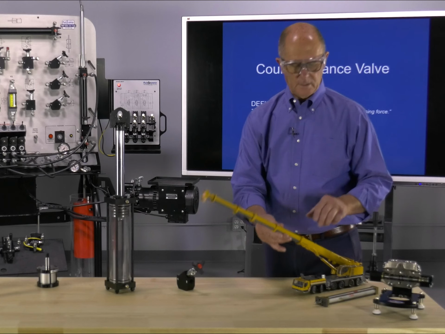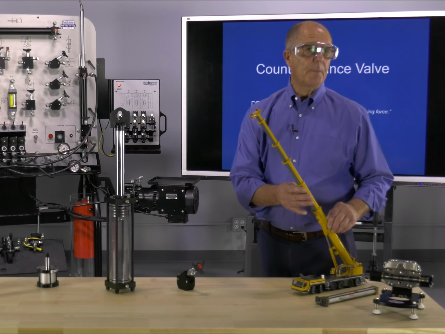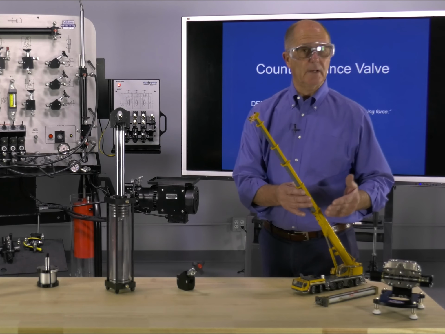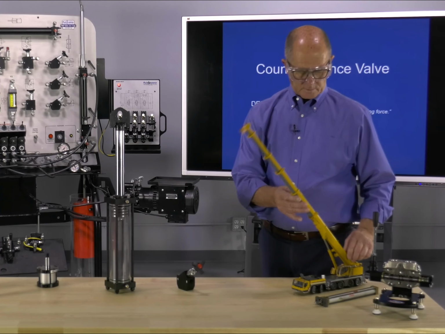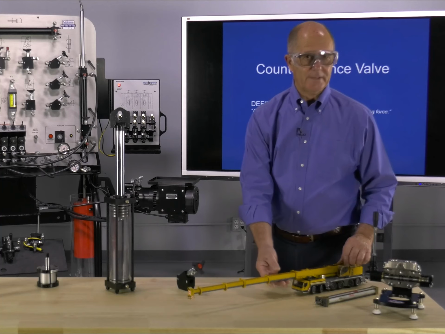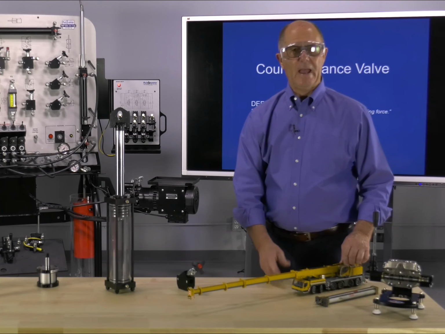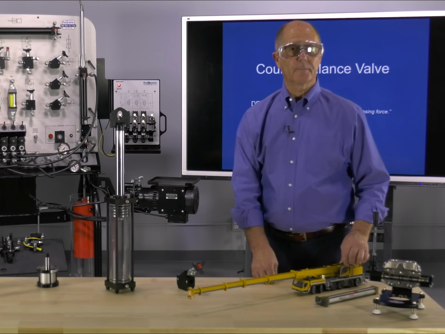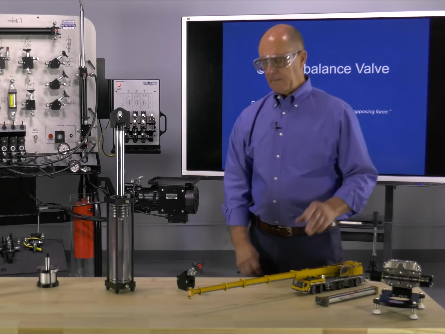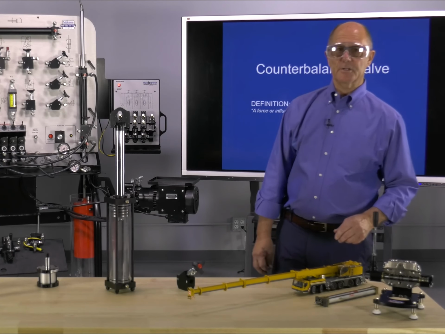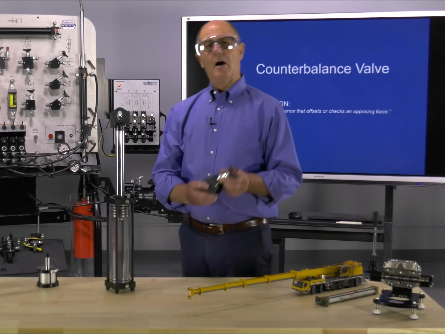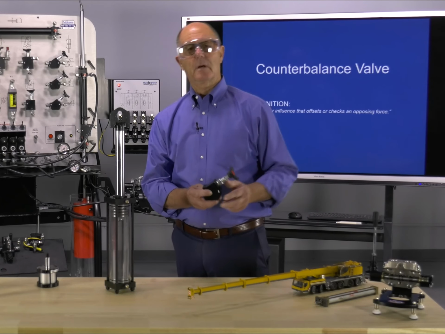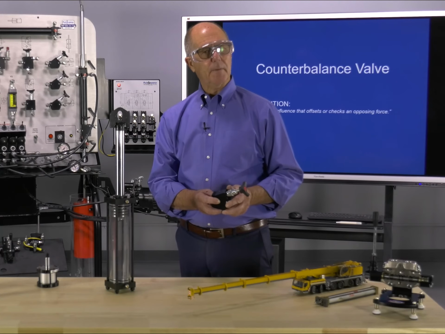What if, while it is up, the oil transmission line, the line that's feeding oil to the cylinder, should fail? It will collapse and potentially create massive devastation. What we need, and certainly what design engineers consider when they're designing this equipment, is a valve that will counter the balance, a counterbalance valve.